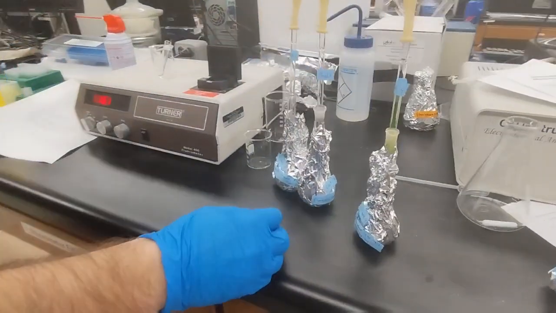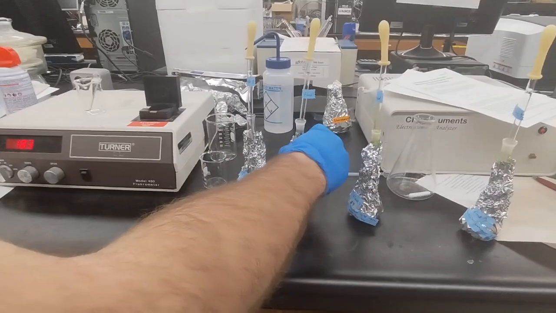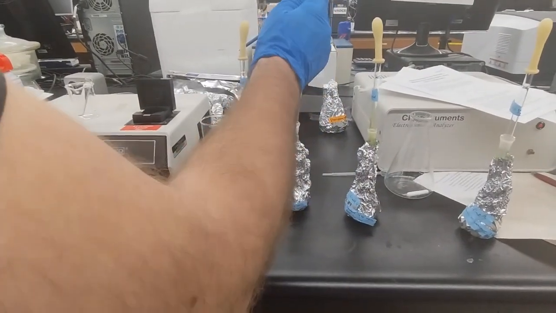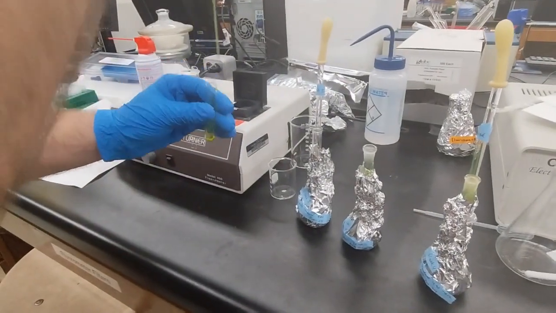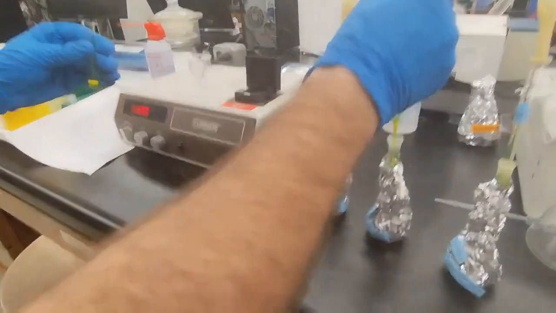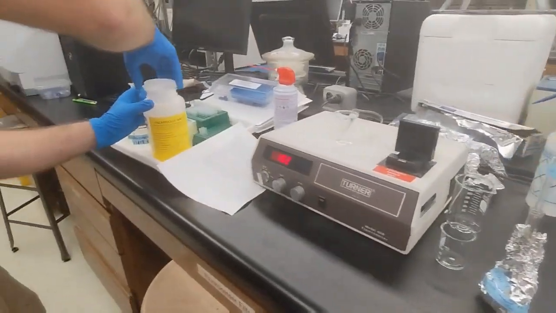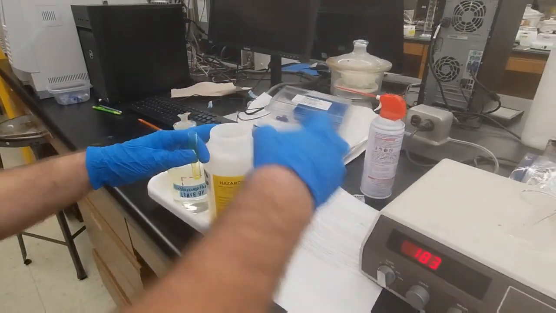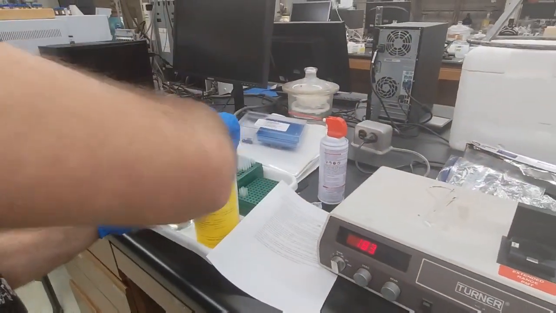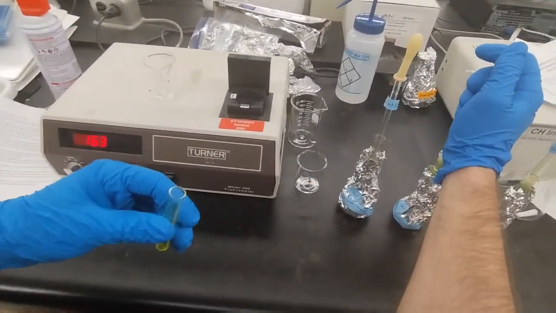And then we take the standard solution of the next highest concentration. In this case, it's flask 2. We just take a little bit of it, put it in there, just to wash it out with the new concentration. And then we go over to the hazardous waste. We pour it in. And then we fill it up with the same solution.